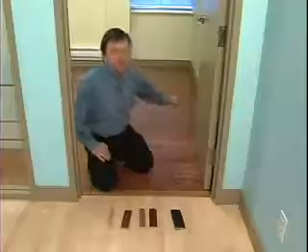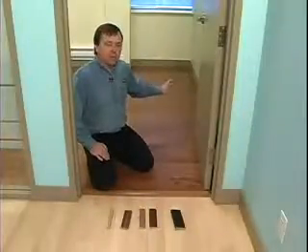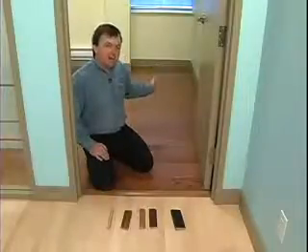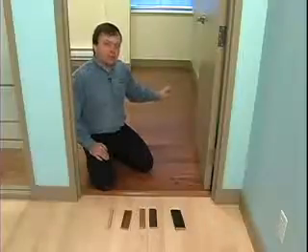As you can see in this room here, we have baseboards that go around the perimeter of the room. The reason the baseboards have been selected is because they were already installed and they are now being put back on to cover the expansion gap around the perimeter of the room.